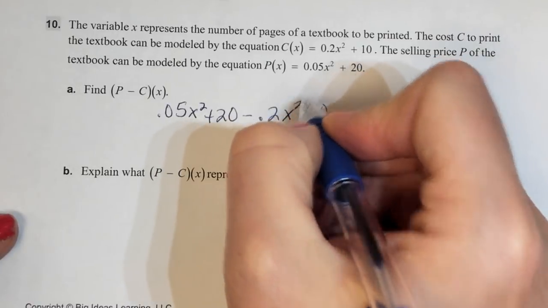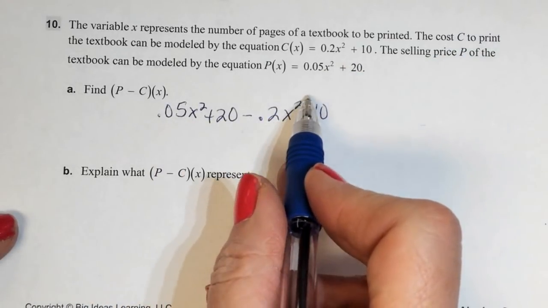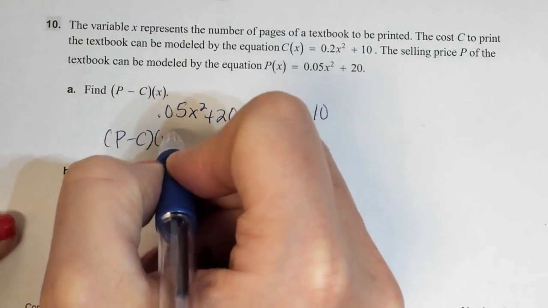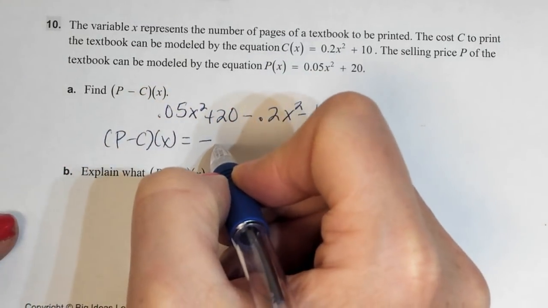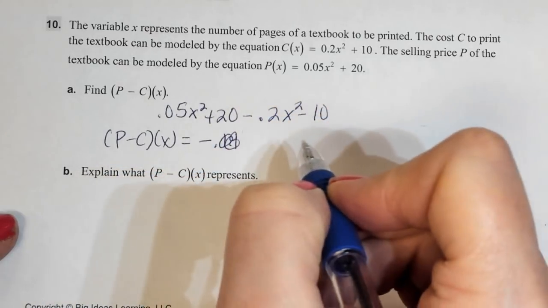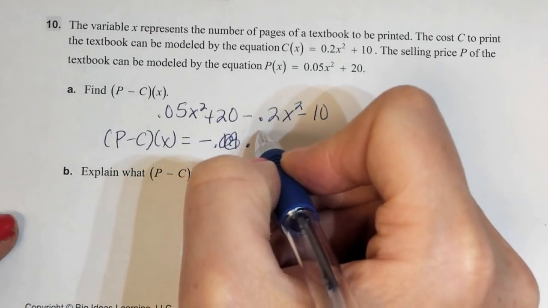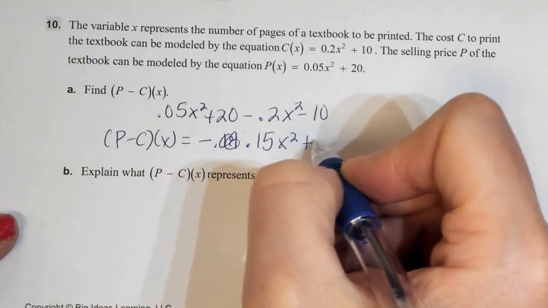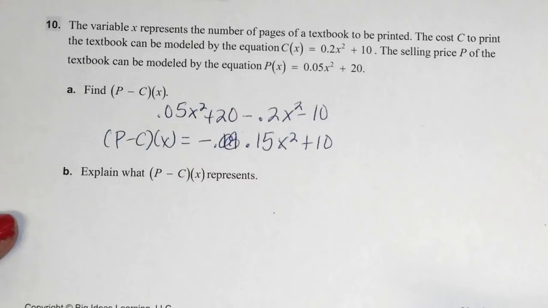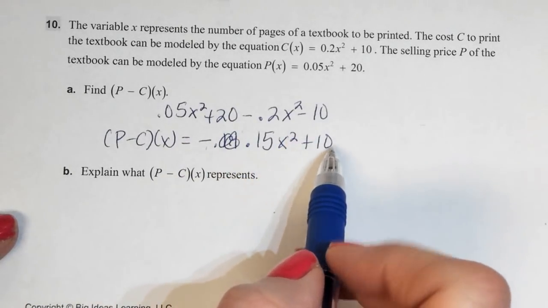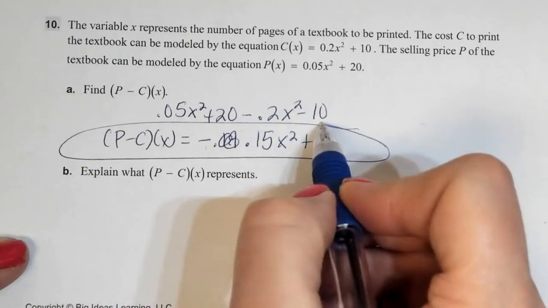Notice I distributed the negative through both terms. 0.05x squared minus 0.2x squared is going to give me negative 0.19, or hold on, what is that? 0.15, thank you, x squared plus 10. So we have negative 0.15 x squared plus 10. That's our function.